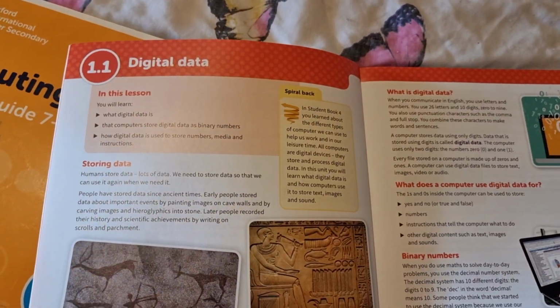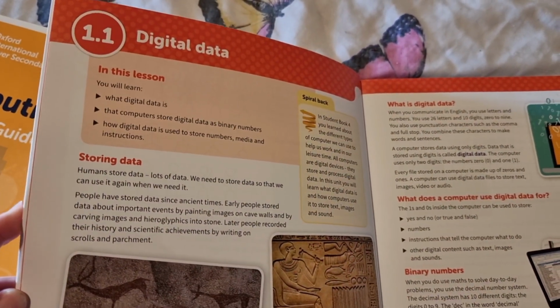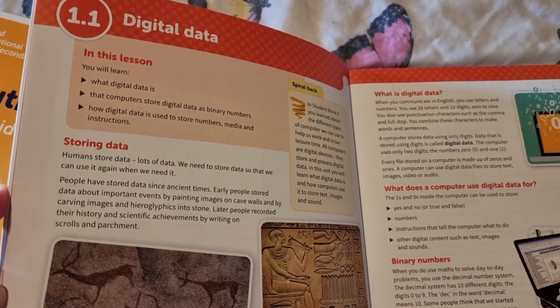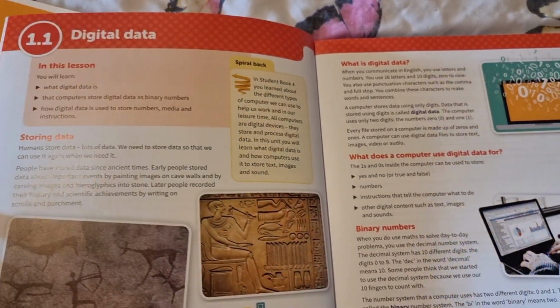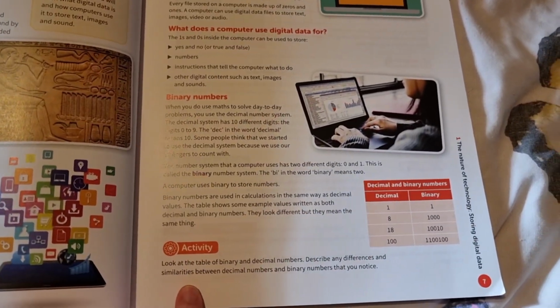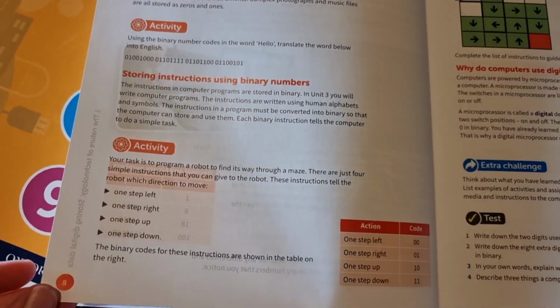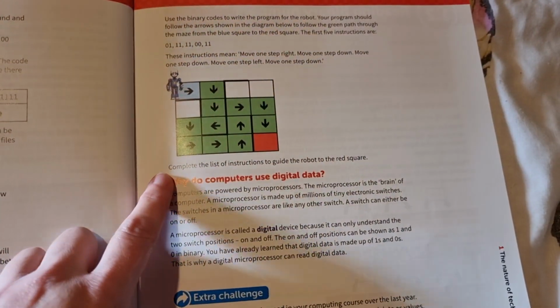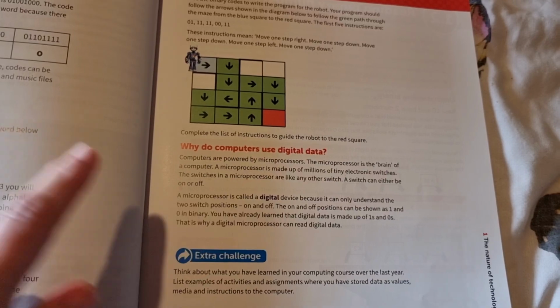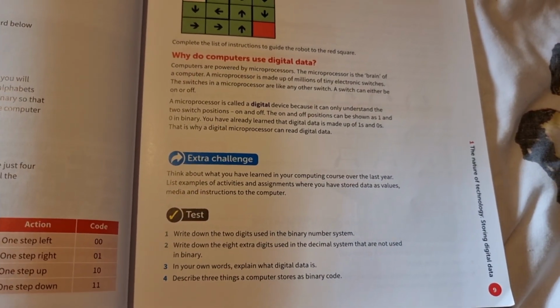So this is 1.1 digital data. So in this lesson they'll learn what digital data is, how that computers store digital data as binary numbers, and how digital data is used to store numbers, media and instructions. So they've got all the information here. There's an activity at the bottom for them to complete. And some more activities, a little exercise here, and an extra challenge section, and then there's a little test at the bottom as well.